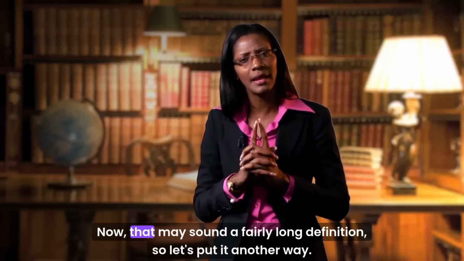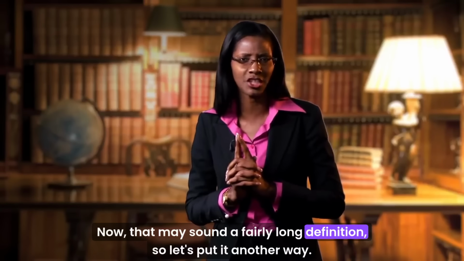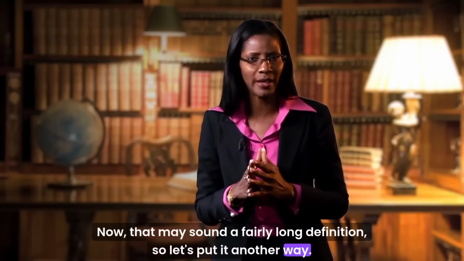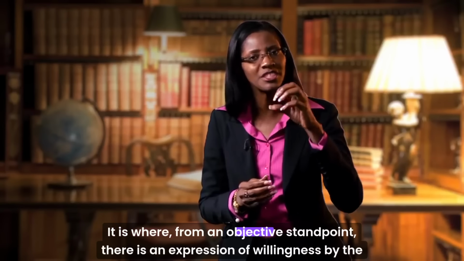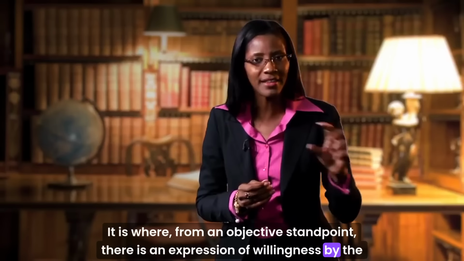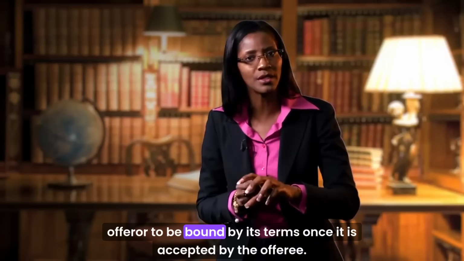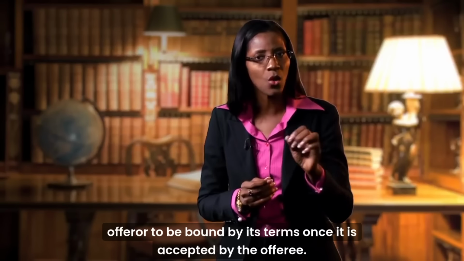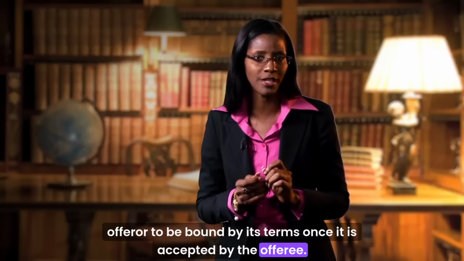Now, that may sound a fairly long definition, so let's put it another way. It is where, from an objective standpoint, there is an expression of willingness by the offeror to be bound by its terms once it is accepted by the offeree.